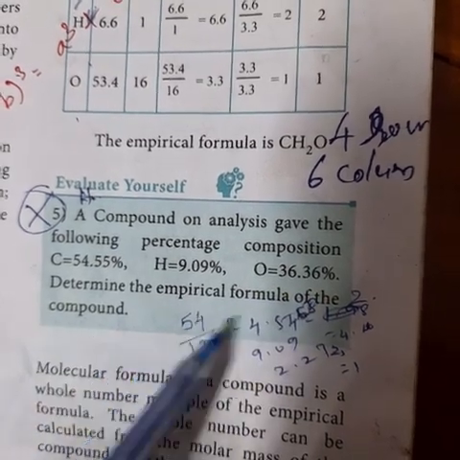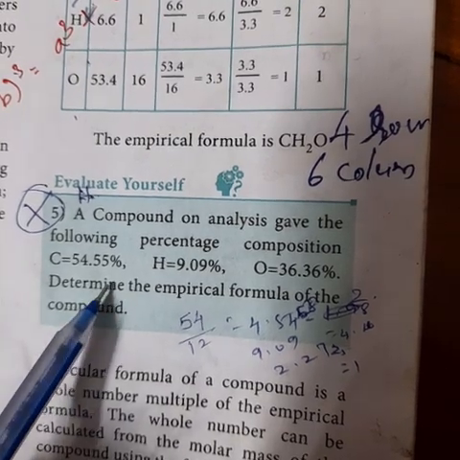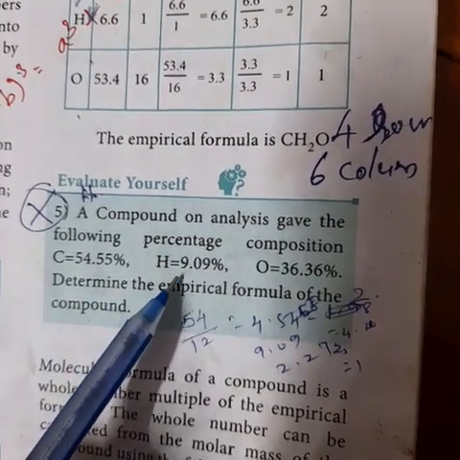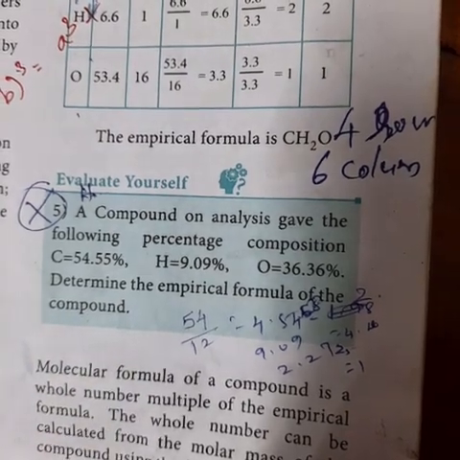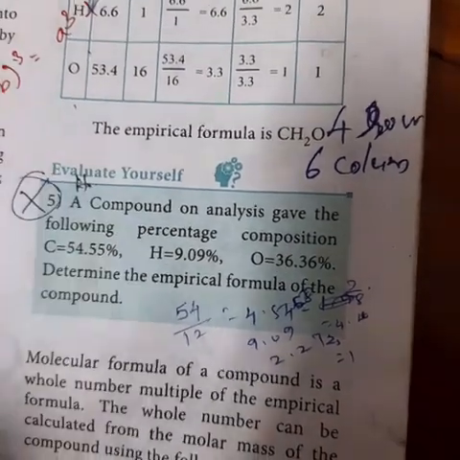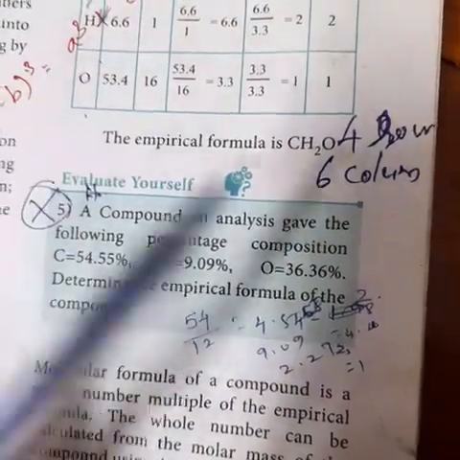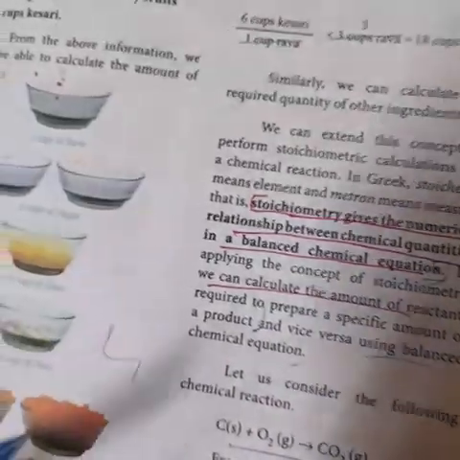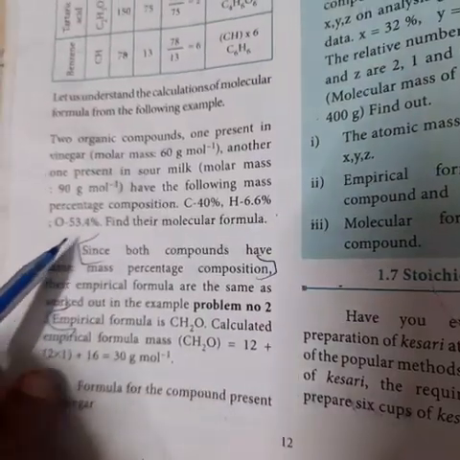Determine the empirical formula of the compound. You can refer to the two examples we studied and do this problem. And page number 12, one problem is given here.